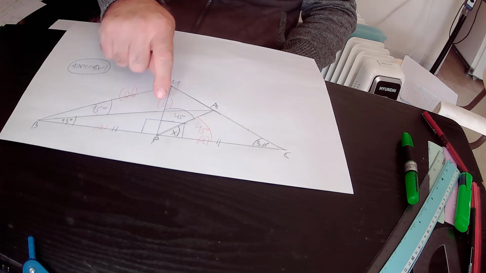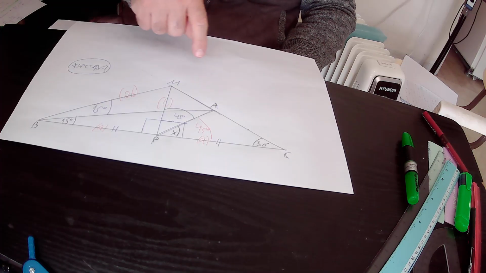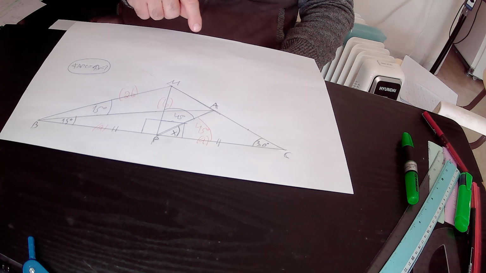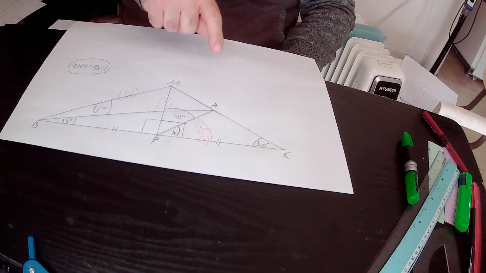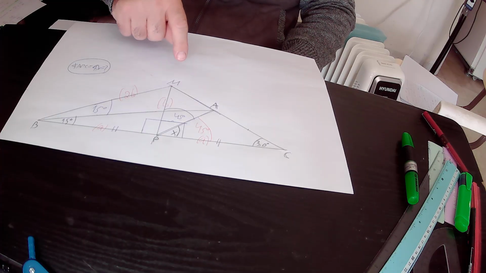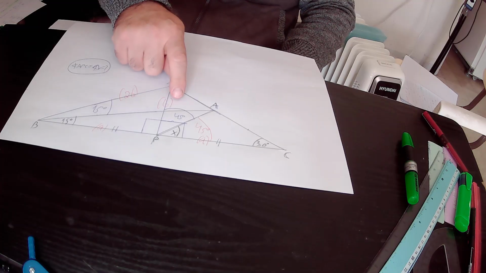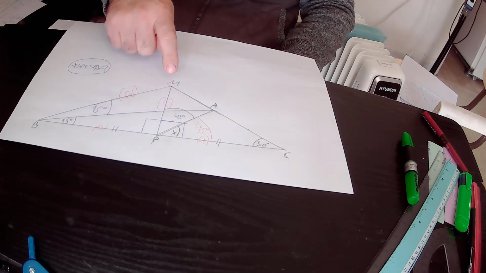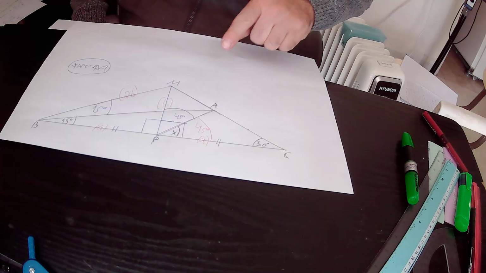If line segment AP is an angle bisector, it means that it divides angle MPC into two halves. Angle MPC equals 90 degrees. Therefore, line segment AP, the angle bisector, divides this 90-degree angle into two halves. Each half equals 90 degrees over 2, that is 45 degrees. The second half, angle MPA, equals 45 degrees. This is the first half.